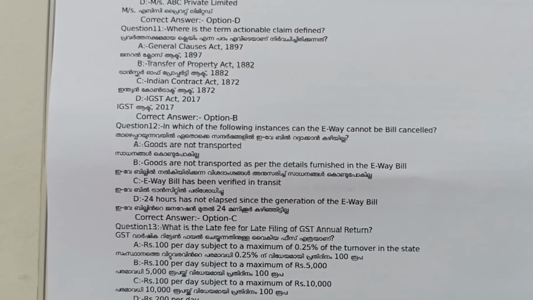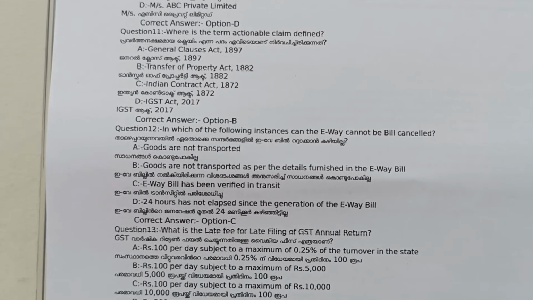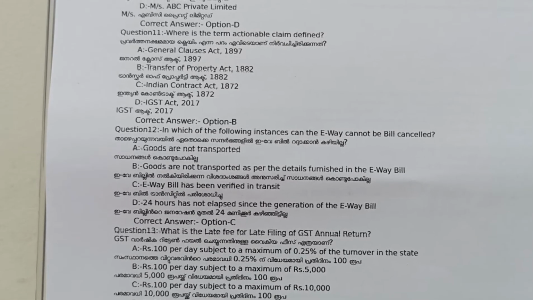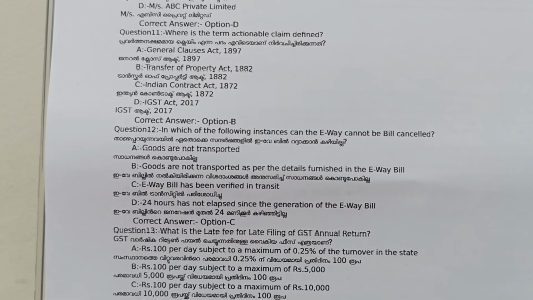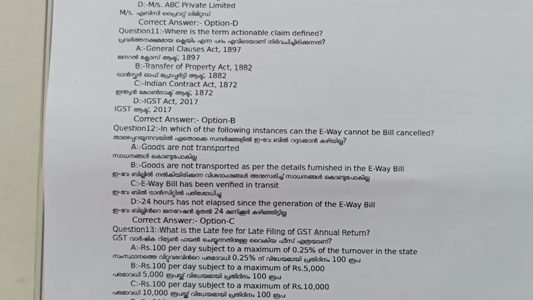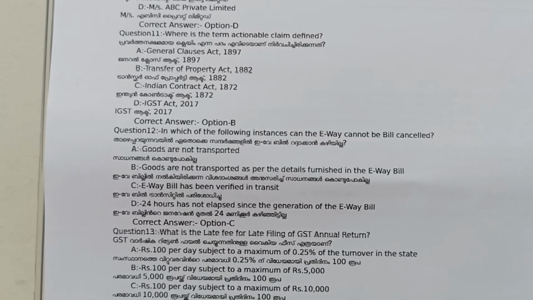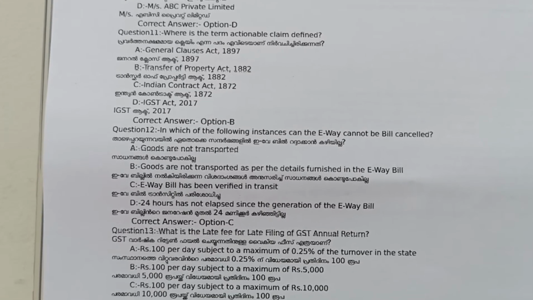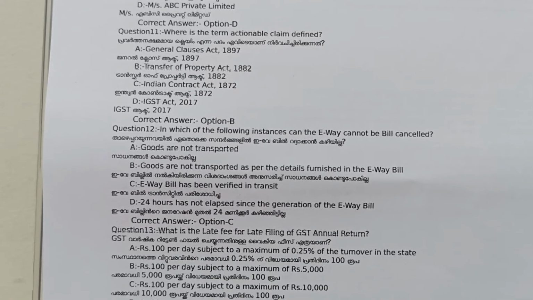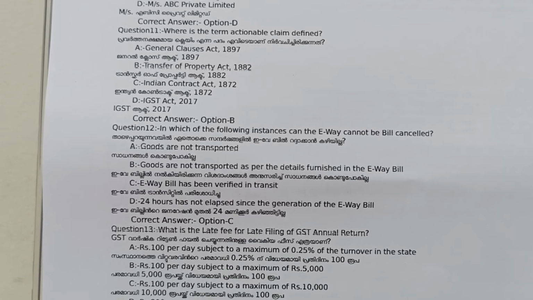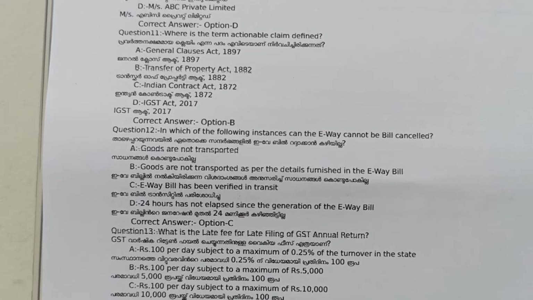Question number 11. Where is the term actionable claim defined? Option A, General Clauses Act 1897. Option B, Transfer of Property Act 1882. Option C, Indian Contract Act 1872. Option D, IGST Act 2017. Correct answer option B, Transfer of Property Act 1882.